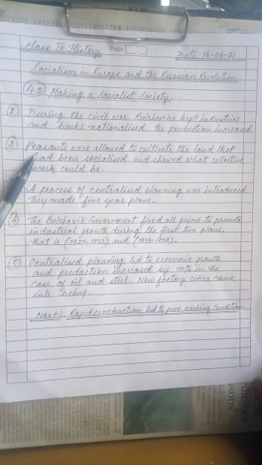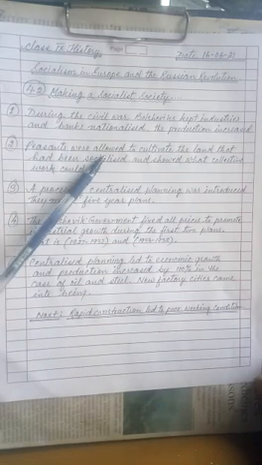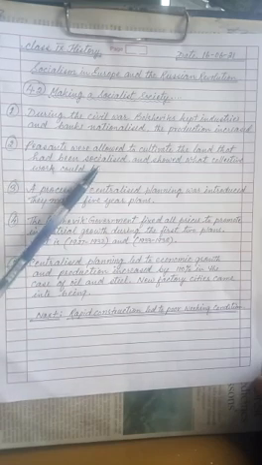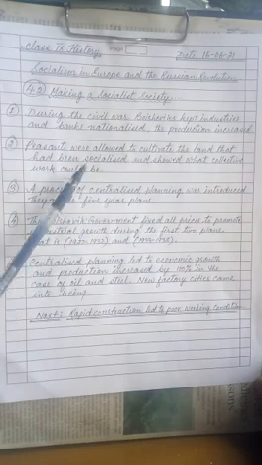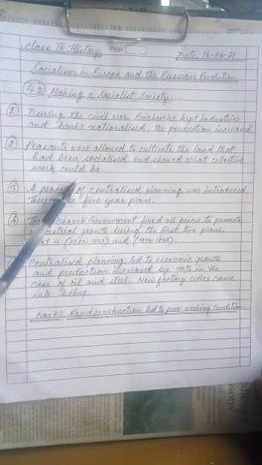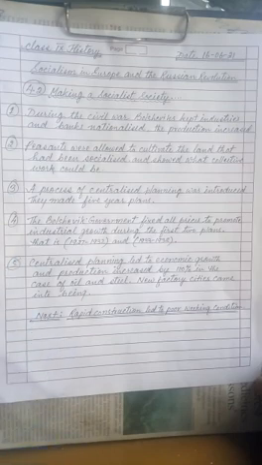Number 2, peasants were allowed to cultivate the land that had been socialized, that had been confiscated and seized from the nobilities, and showed what collective work could be. They had already shown an example of what collective work should be or could be. So they seized the land and cultivated that land during that period.